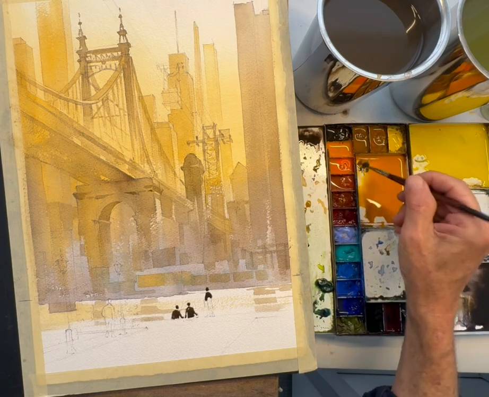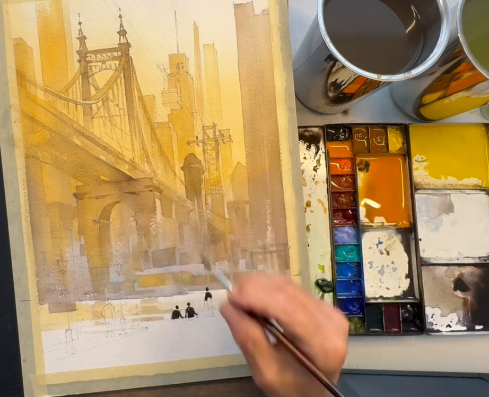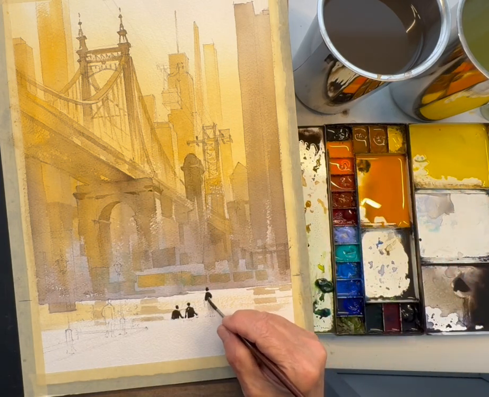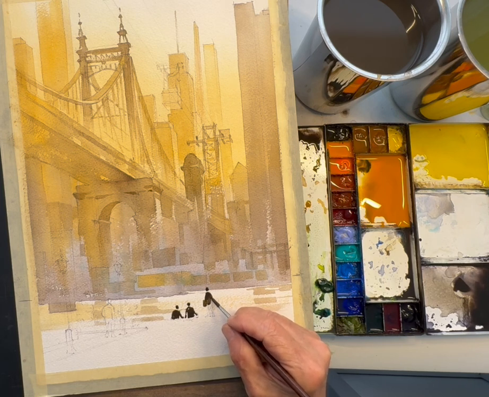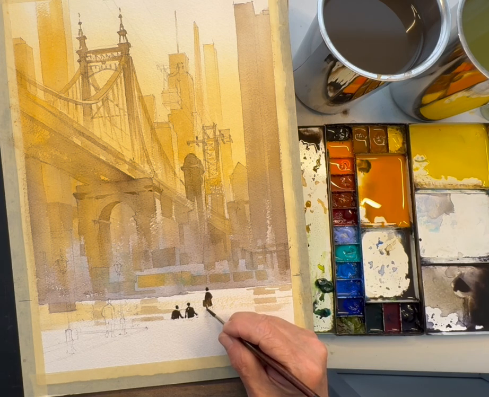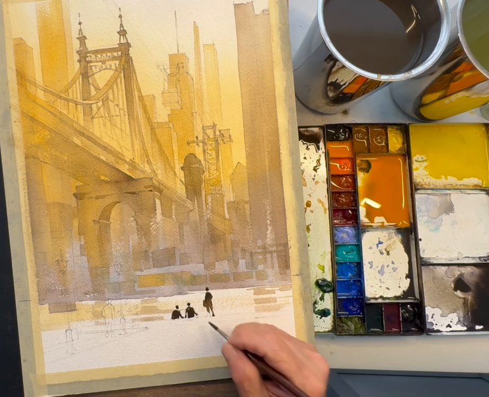And I'll wash them down into some version of these tones, some browns, little bits of orange or whatever. I just want the tops of them to be quite dark. The bottoms of the figures can fade out a little in the fading light.